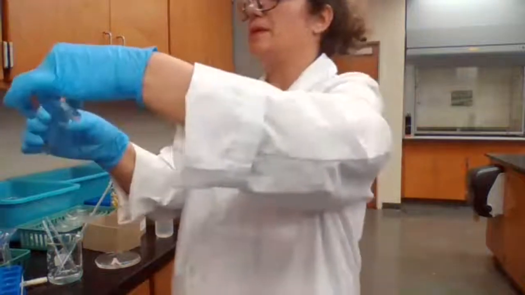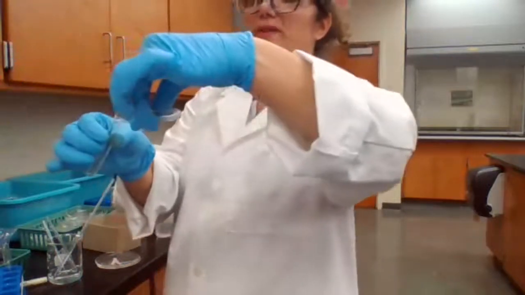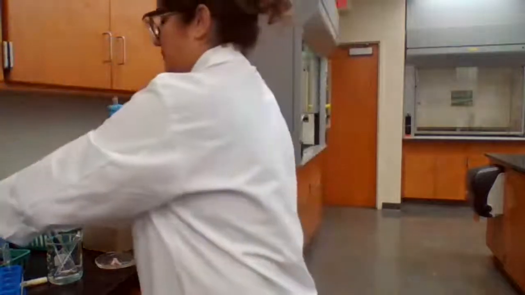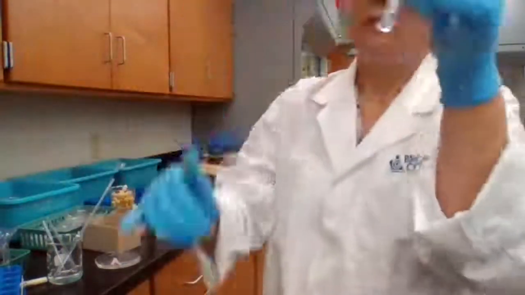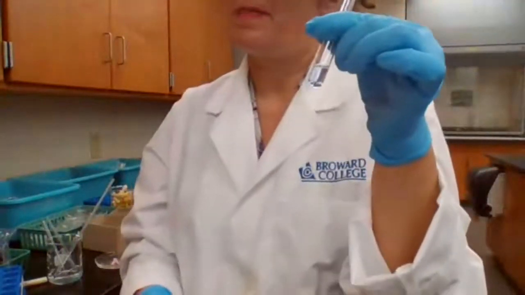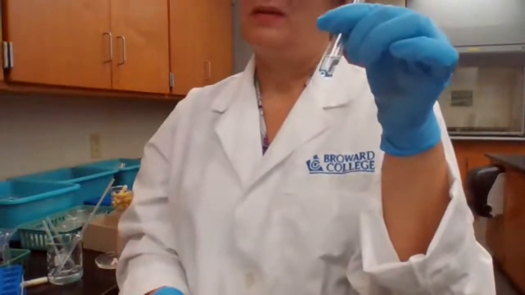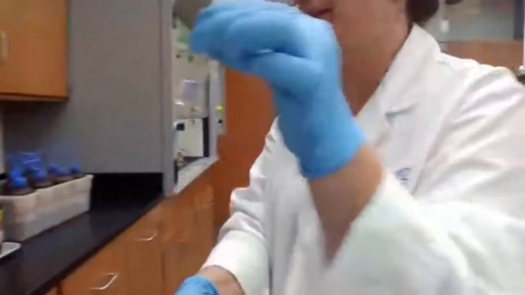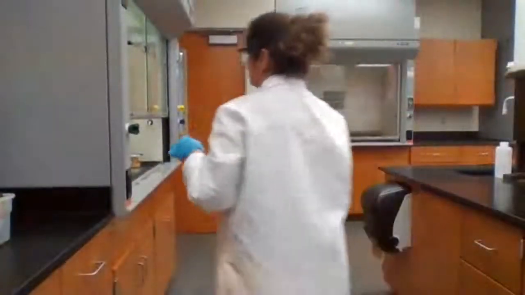Okay. I had the precipitate, I added the ammonia. Now I'm adding to the liquid portion. This is the part 1E1. Part 1E1, adding nitric acid.